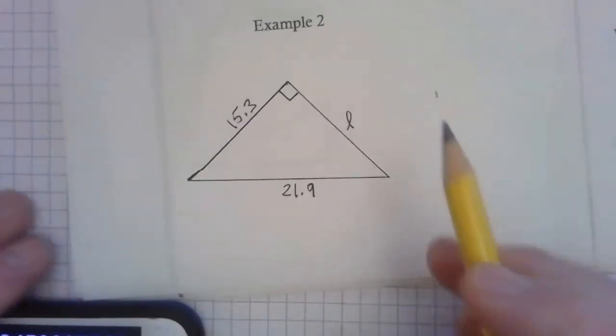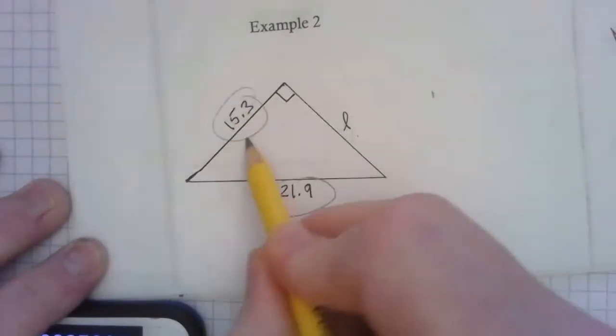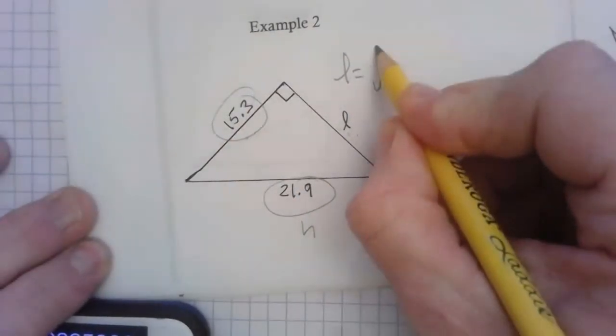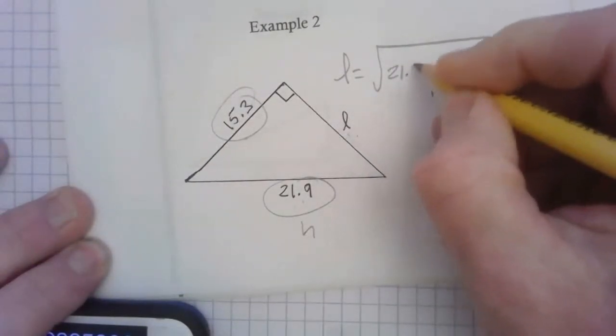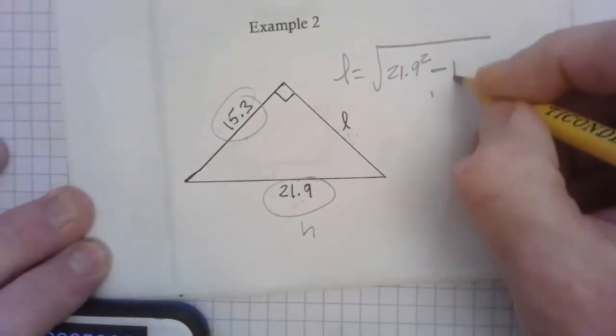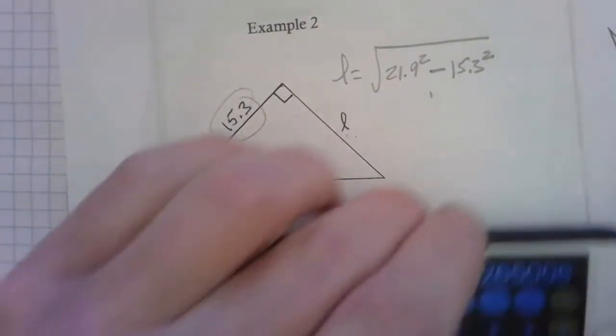So here, this is my hypotenuse. This is the other leg. This is the leg I'm looking for. So the leg I'm looking for is going to be equal to the square root of the hypotenuse squared, 21.9 squared, minus the leg squared, 15.3 squared. And we're going to work that through on our calculator.